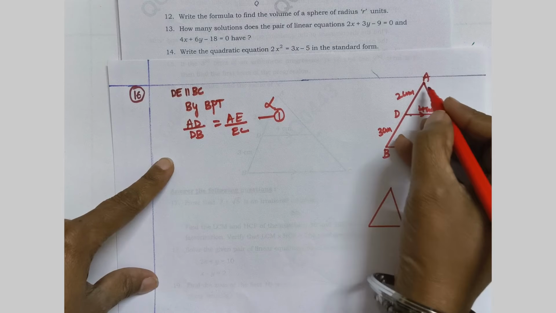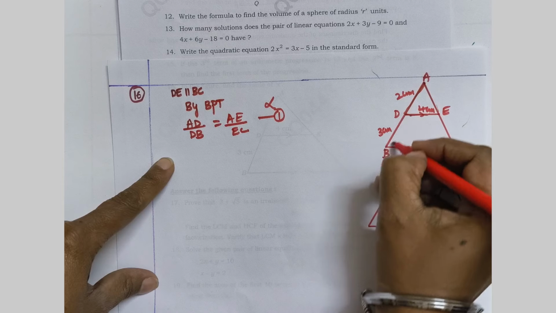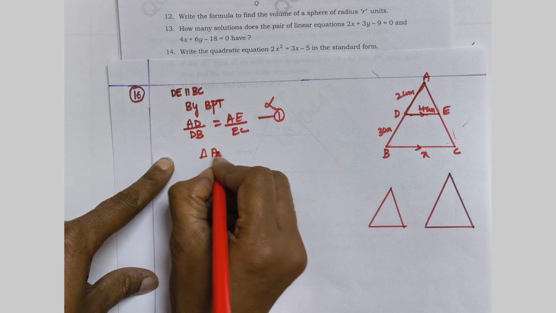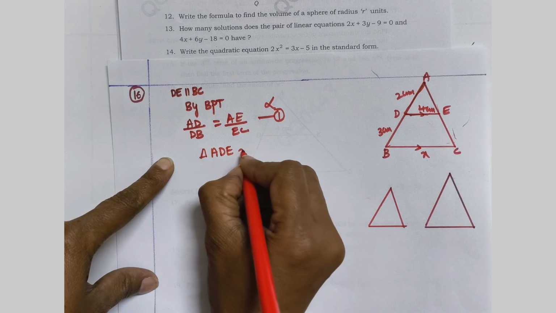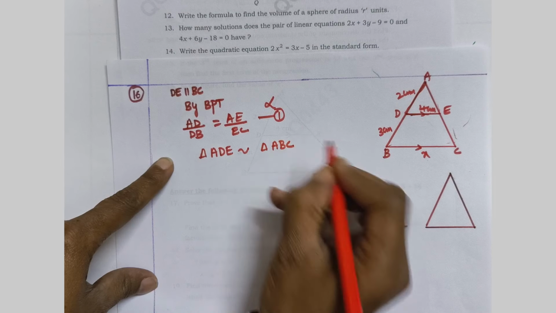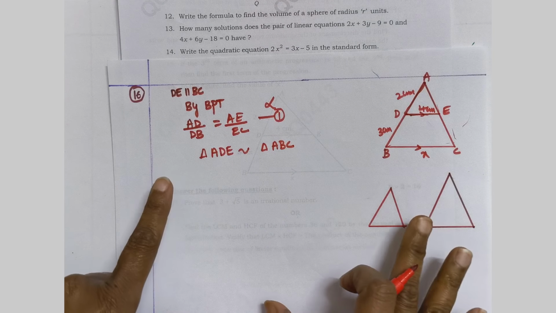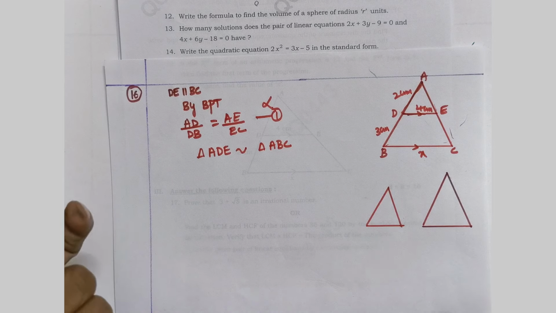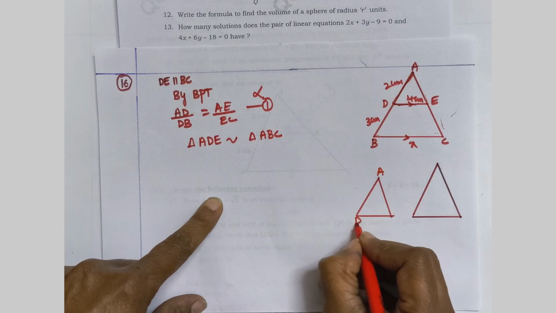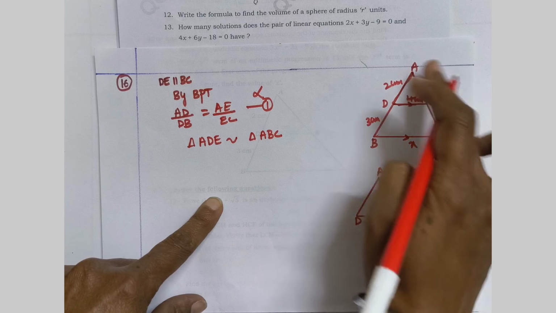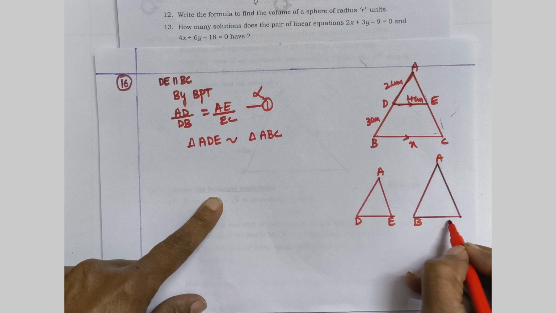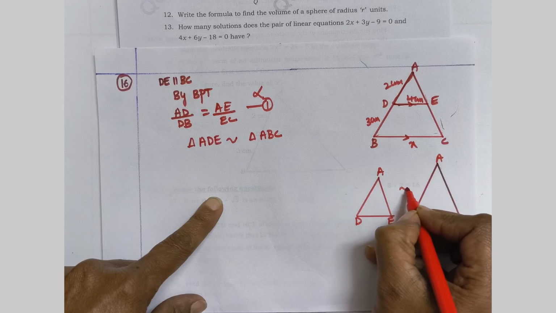See here, this triangle is similar to this triangle. So triangle ADE is similar to triangle ABC. These two triangles are similar. Similar means their sides are proportional. So I will take them separately here, for understanding. Triangle ADE, and next triangle ABC. So these two triangles are similar triangles.